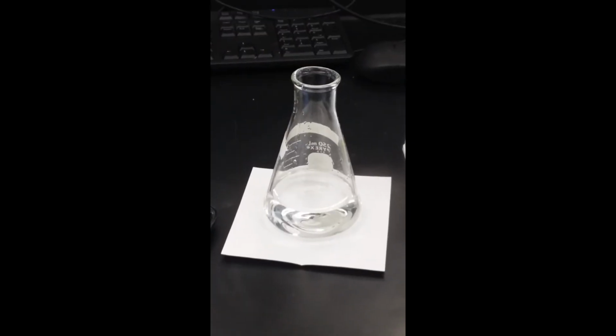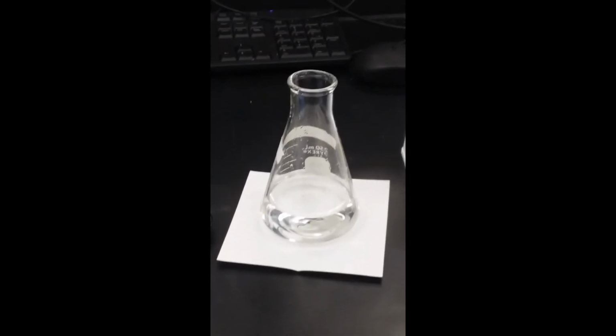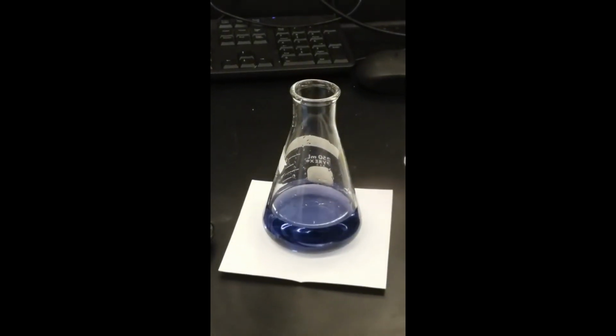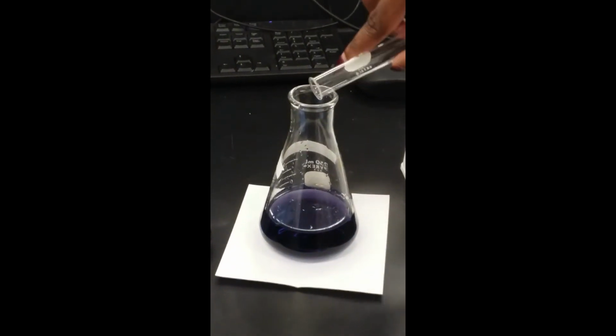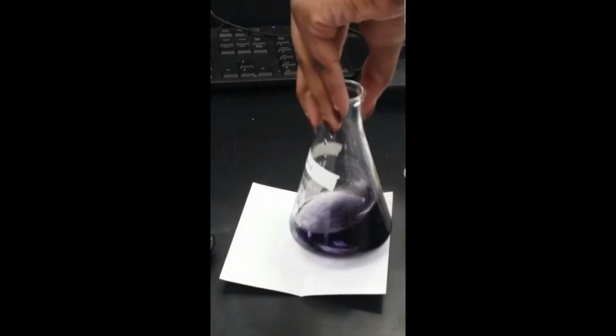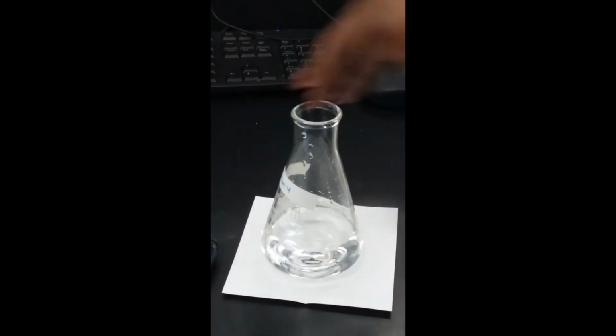This video demonstrates the color change that occurs when all of the iodide ion is converted to molecular iodine. Then the thiosulfate is added, which resets the reaction and turns the solution colorless again.